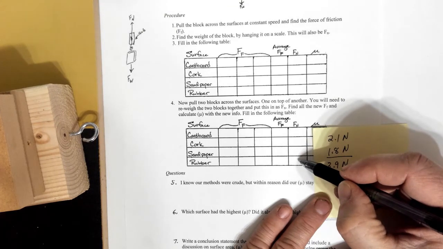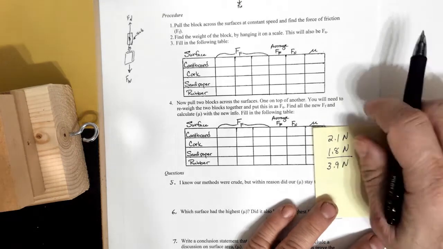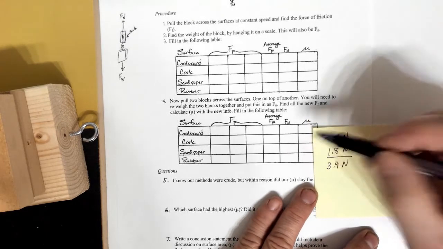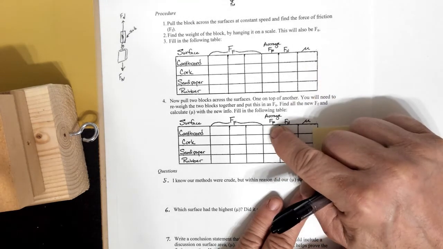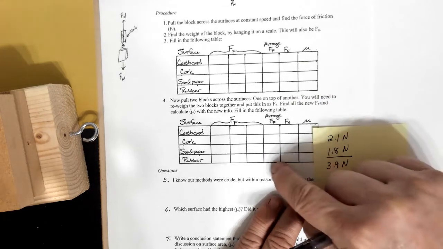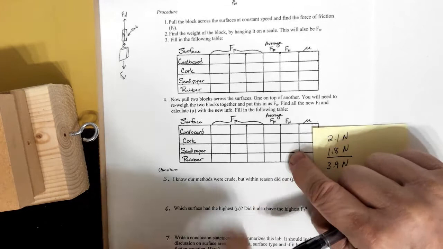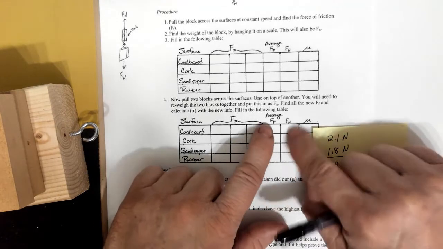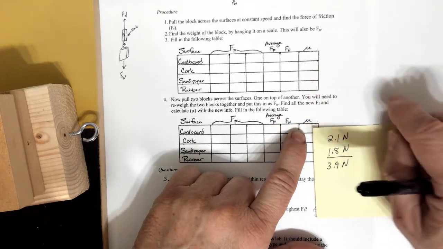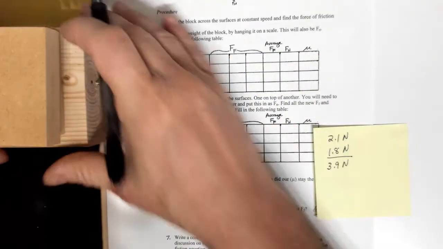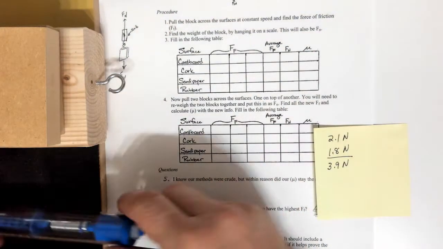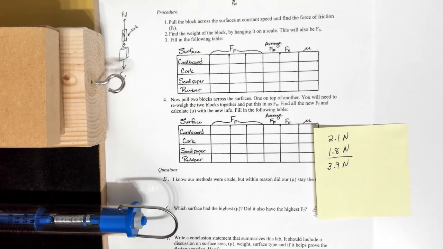Okay? So we're going to see if our coefficient of friction stays the same. My friction should go up because I have more weight, so I have more normal. This should go up, but at the same time, since it goes up and I divide, I still should get the same value as I do up here. Now there are going to be some slight differences because we're just using a simple spring scale and pulling things across a crude table. But let's see how it works out, okay? Let's do this.